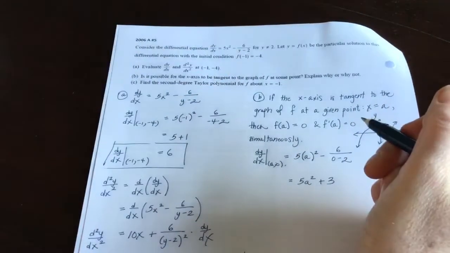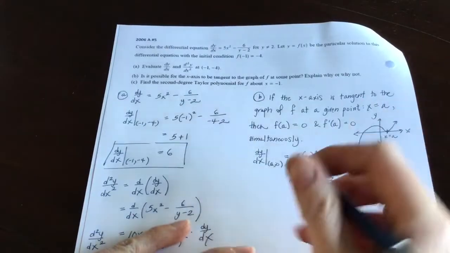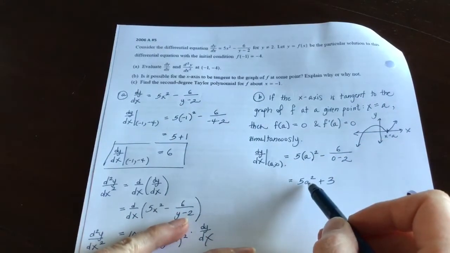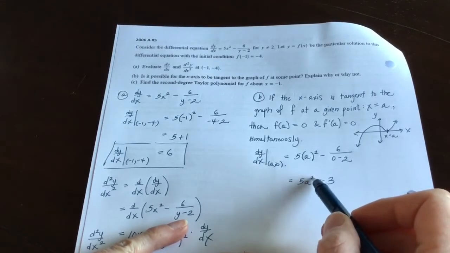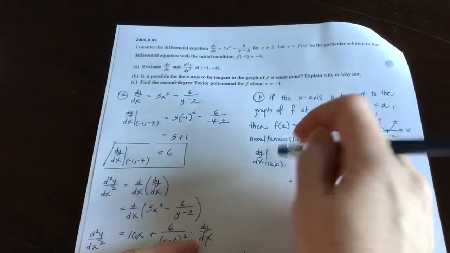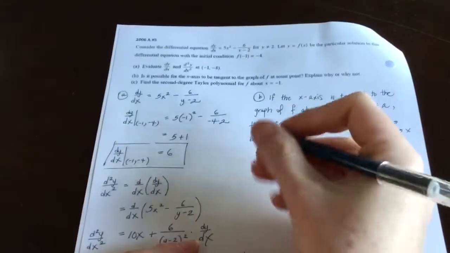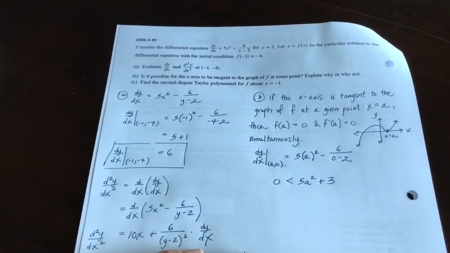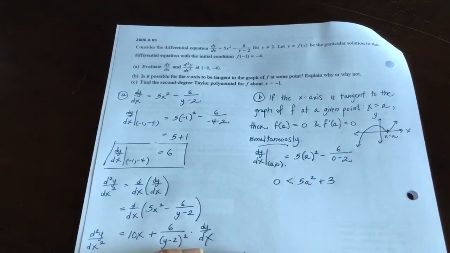Okay. And there are a couple ways to explain yourself. You could actually notice right here that unless a becomes an imaginary thing, and it's not supposed to, so as long as a is real, you square it, you can't get anything negative. You're going to multiply that by a positive 5 and add 3. So one way to finish this out would be to say, hey, look, this is greater than 0, which means it could never equal 0. So these two things could never happen simultaneously.